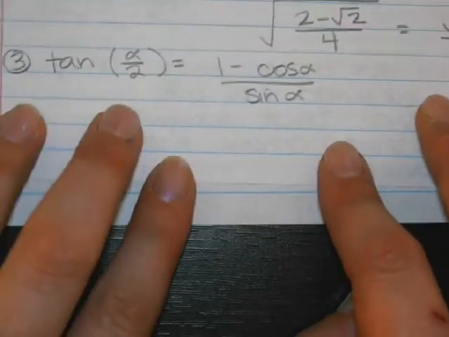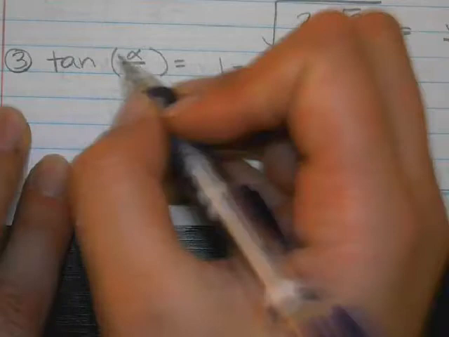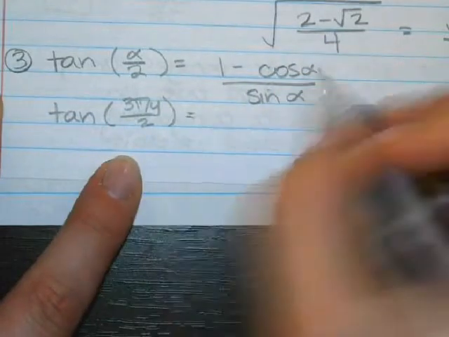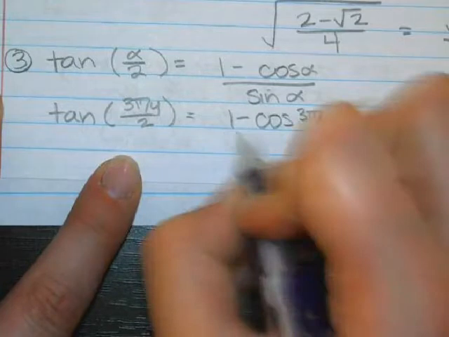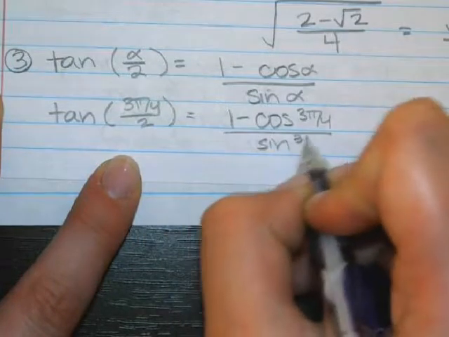All right. So here we're going to have tan of 3 pi fourths divided by 2 is 1 minus cos of 3 pi fourths divided by sine of 3 pi fourths.